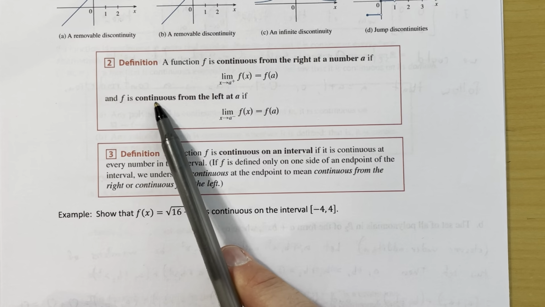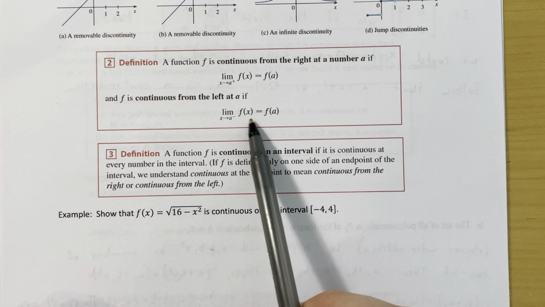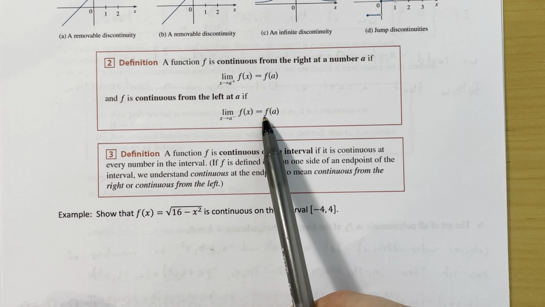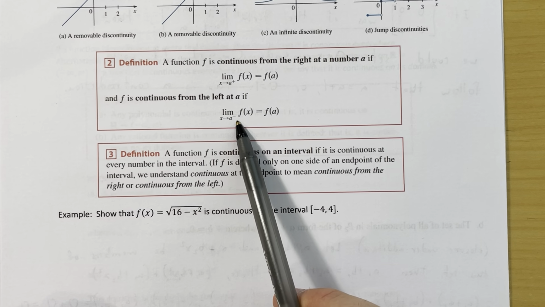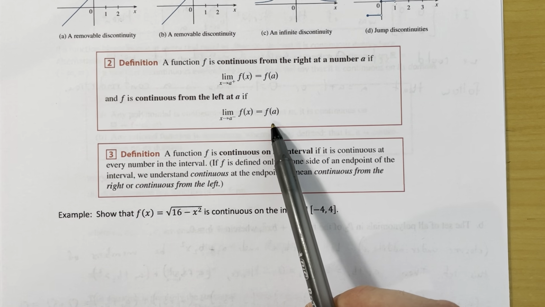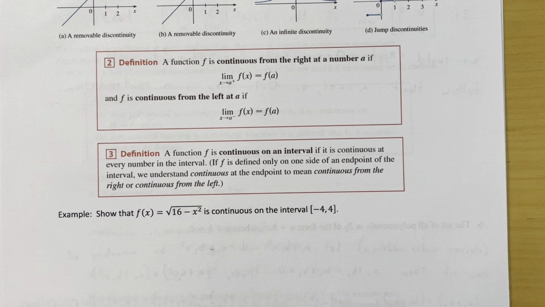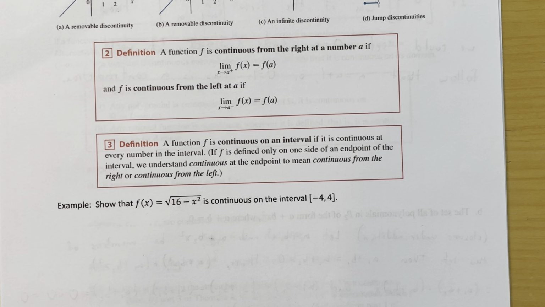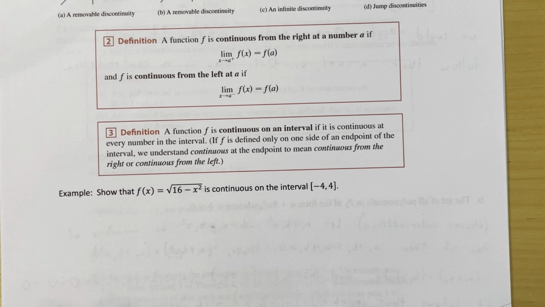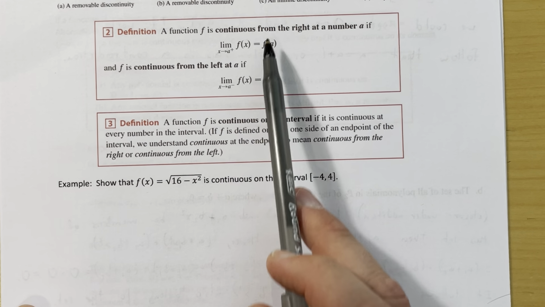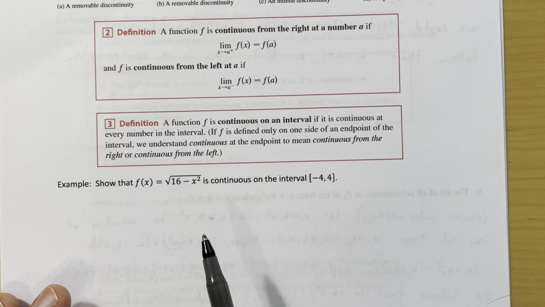Similarly, if f is continuous from the left at a, that's the same thing as saying the limit as x approaches a from the left of f of x is equal to f of a. And we'll show in the next example why we might need this kind of definition for continuity from the right or the left. But now that we have this, we can talk about continuity on an interval.